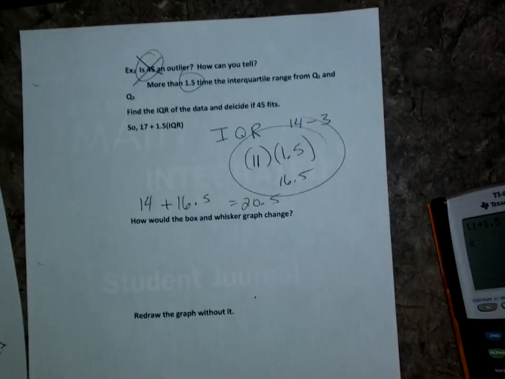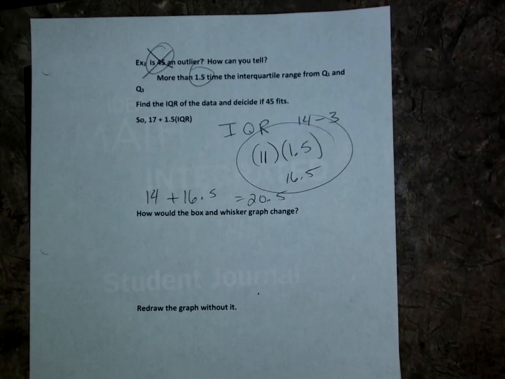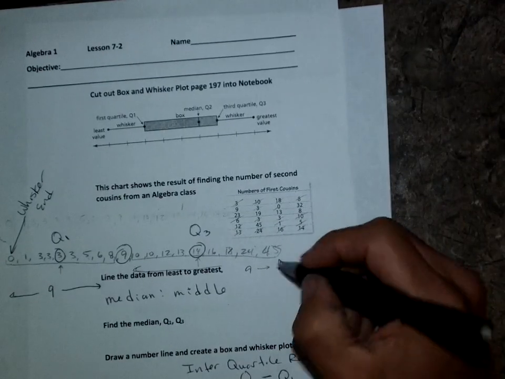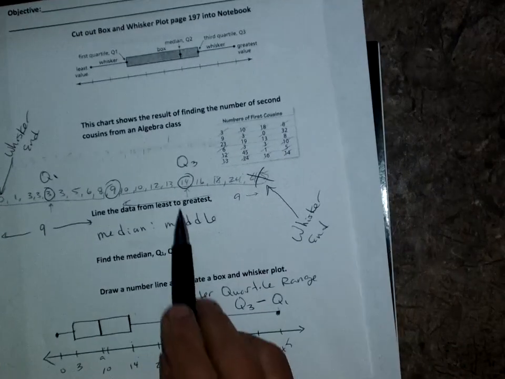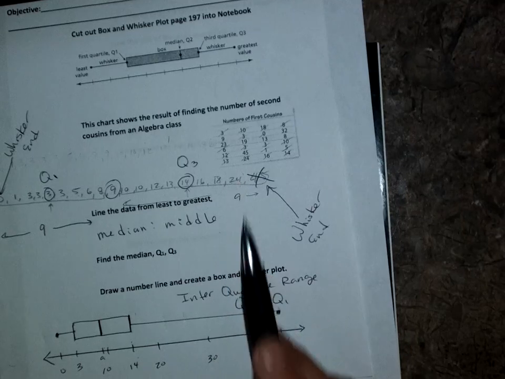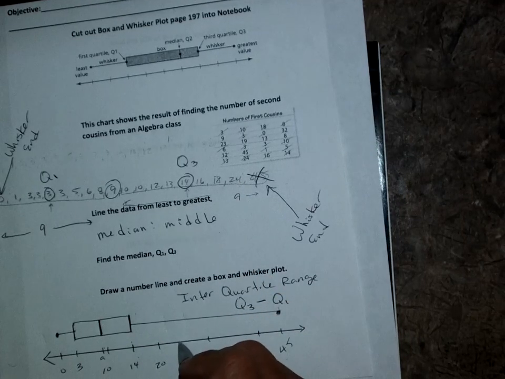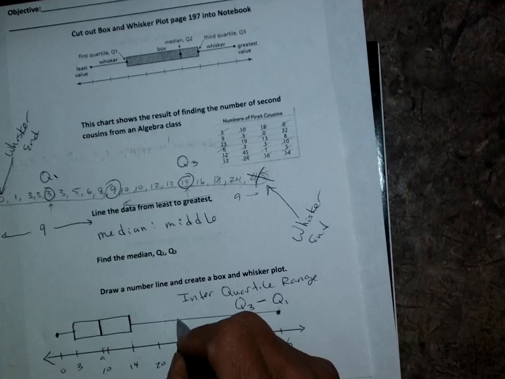Okay, so now if we want to regraph this whole graph without the 45, then I'd throw out the 45 and I'd make my 24 become my new spot, my new whisker. So 24 is right about there.